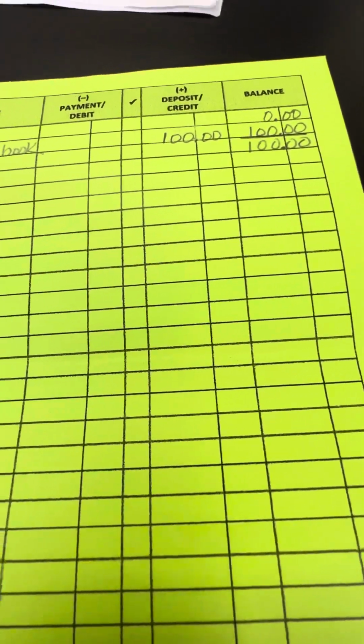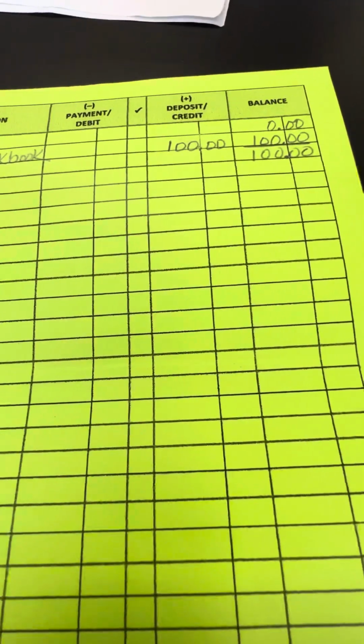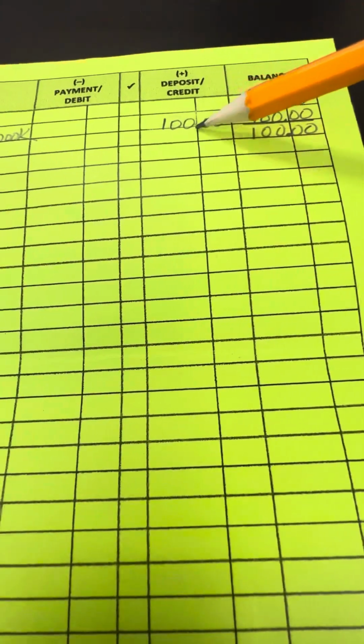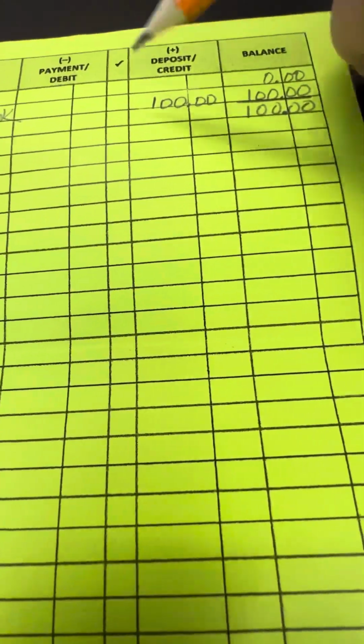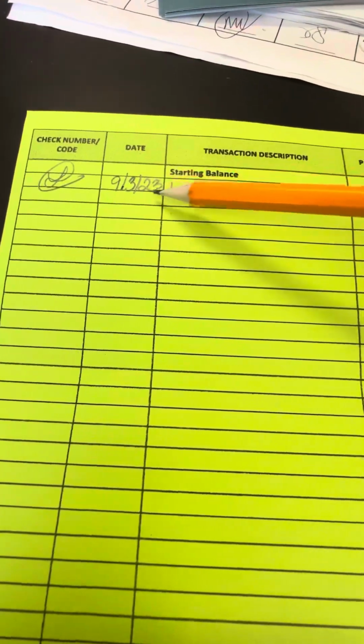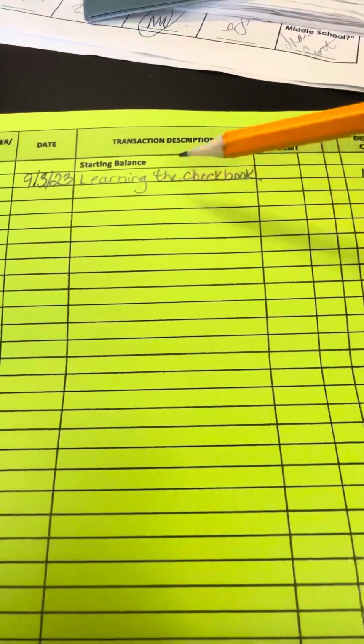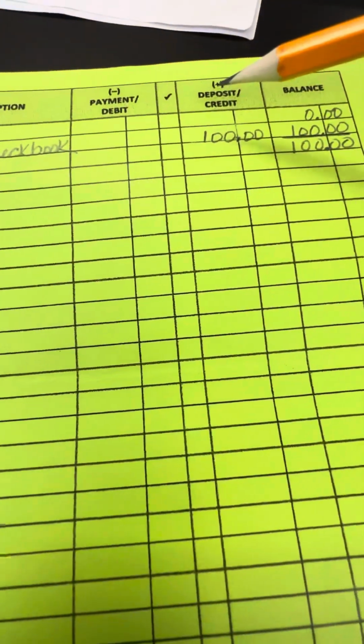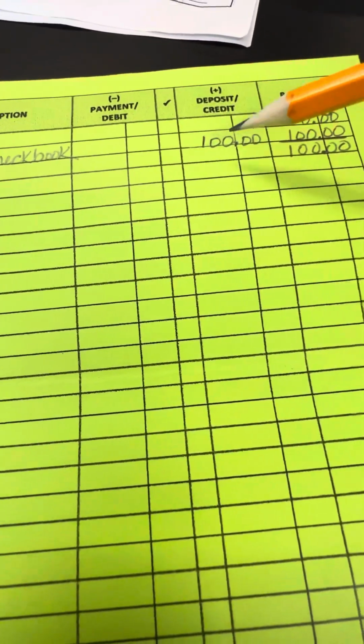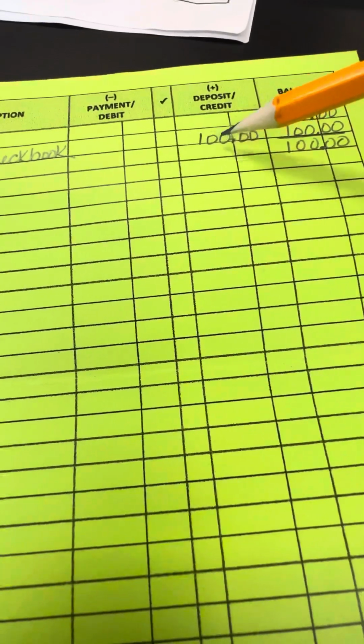Now, you need to remember a little bit of something about decimals. This line right here is the decimal. It's always good to show where your decimal is. So let's say that I'm adding on 9/3/23, learning the checkbook. I'm going to deposit it, not take it out, but deposit it. I need to leave enough room.